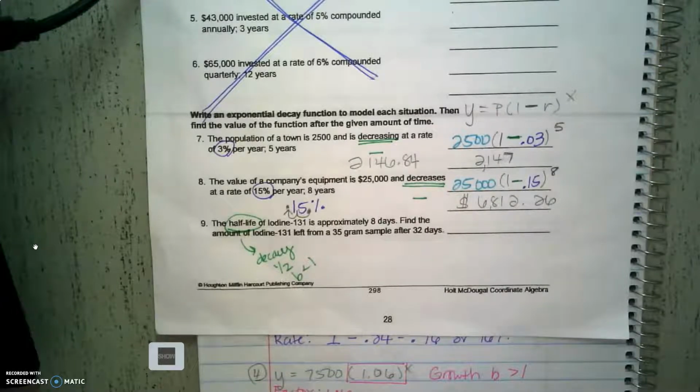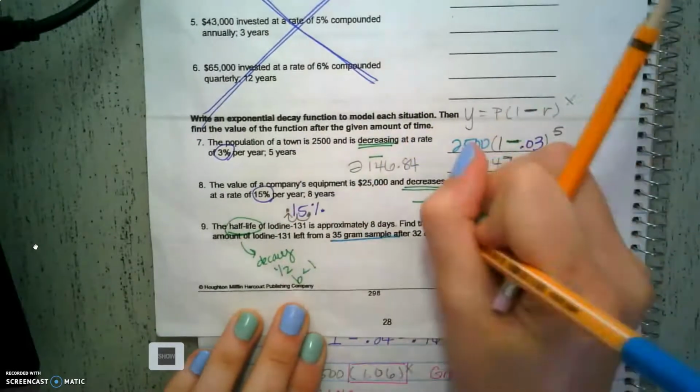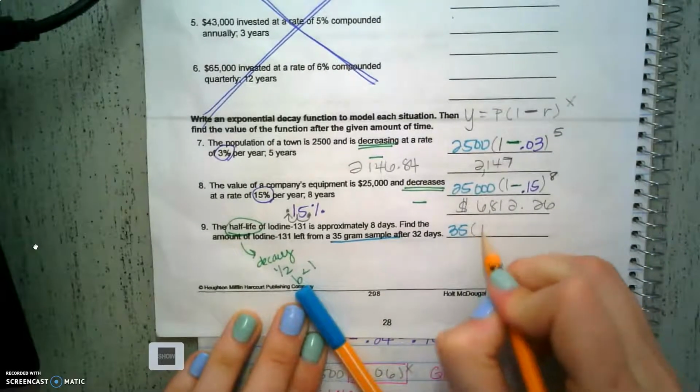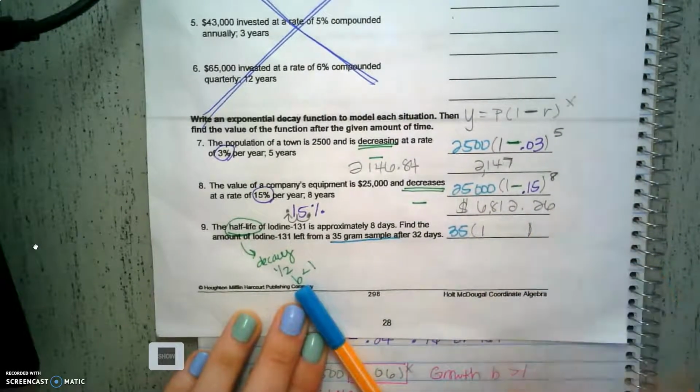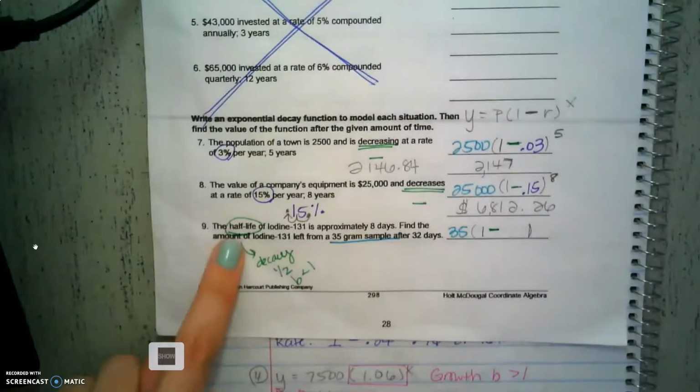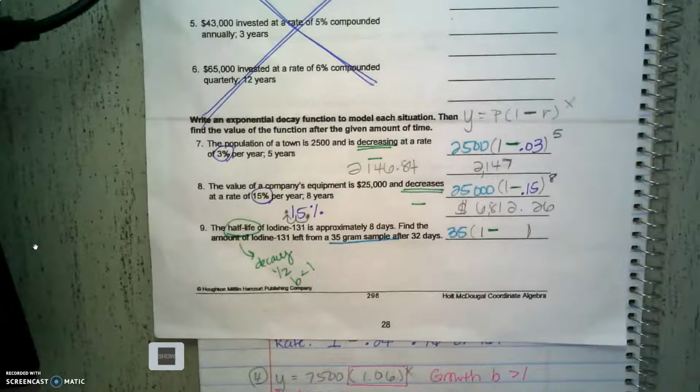So this rate's going to be a little bit different. So we have find the amount of iodine left from a 35-gram sample. So this is our initial amount, 35 grams. I'm going to put my 1, and we have a subtraction sign because of that half-life. Well, if I'm taking half, that makes my rate 50%.